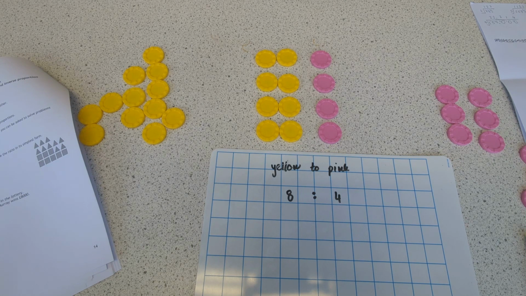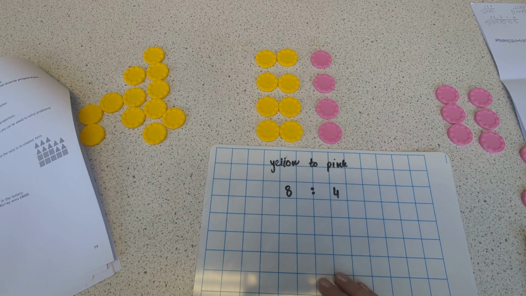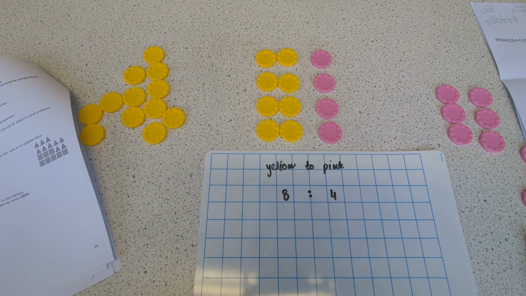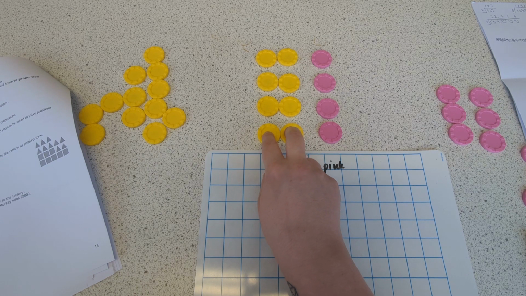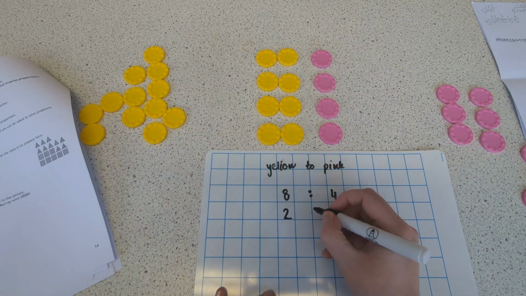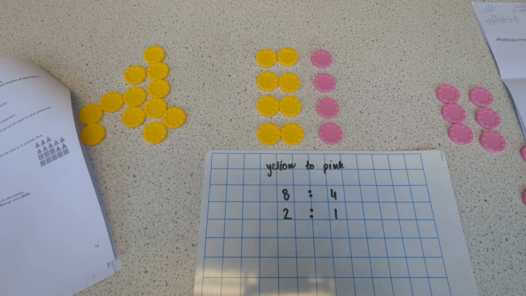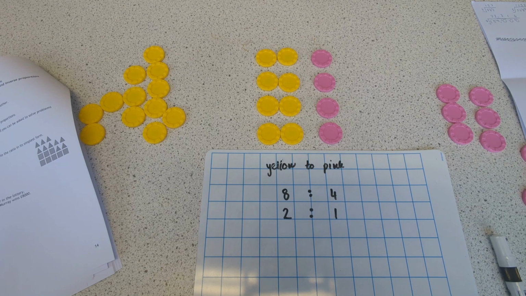So I could actually simplify this. I'm not saying 8 to 4 is a hard ratio, but I could make it a little bit more simple for myself. I could just say, well, actually, I could simplify that ratio to, for every 2 yellow counters I have 1 pink counter. Okay. Now, it's nice to be able to see this visually. So we'll do another one that we can kind of visually see what's happening.